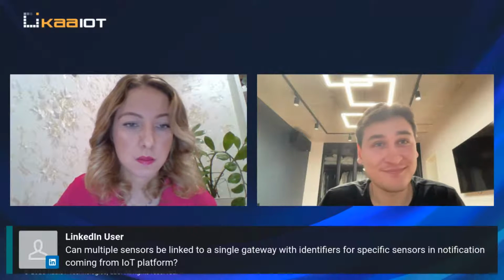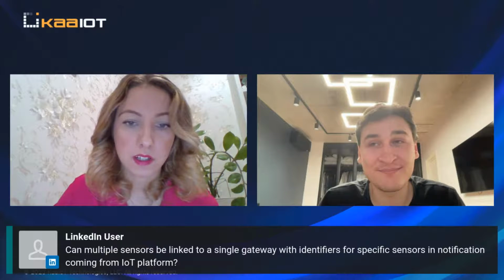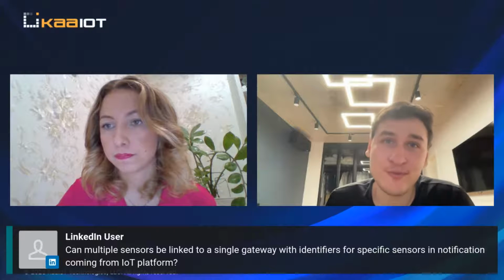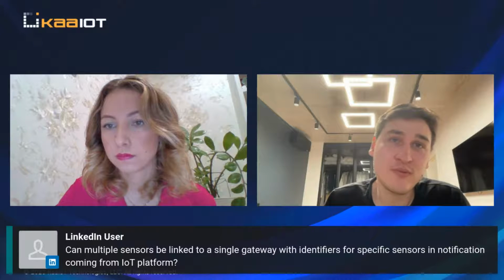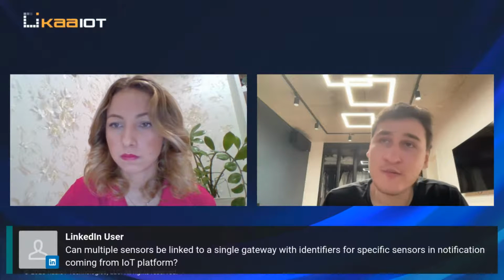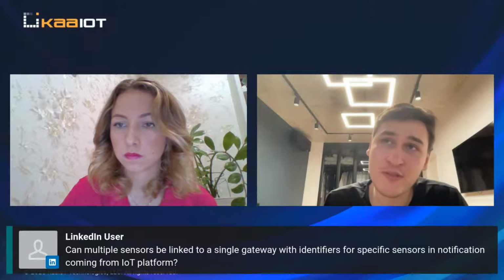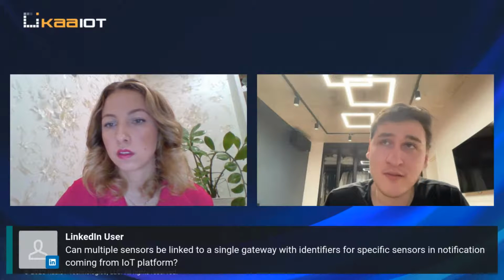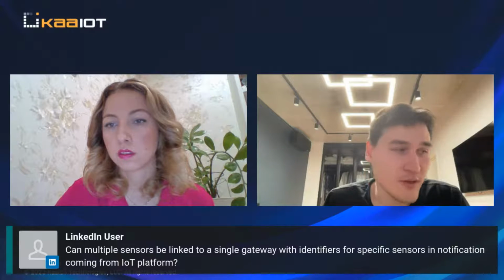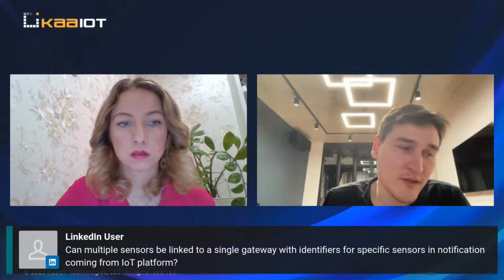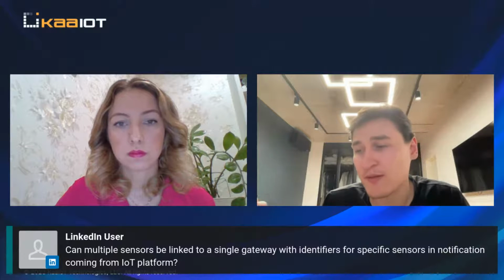Okay, from Daniel: can multiple sensors be linked to a single gateway with identifiers for specific sensors and notifications coming from the IoT platform? Of course. So how do we usually install? We install gateways not inside the customers' apartments, because a lot of them don't want this, and from a security perspective LoRa gateways are usually connected to a separate internet connection.